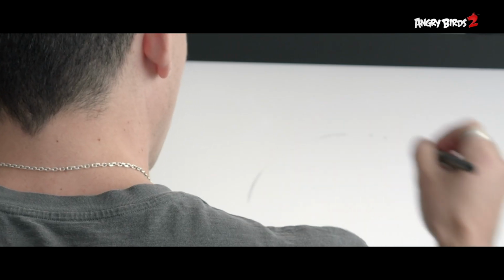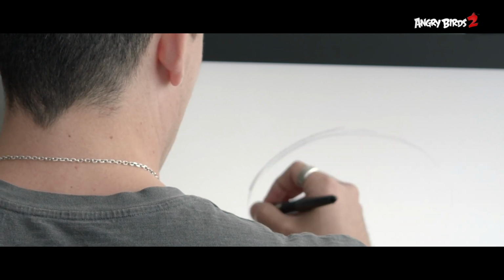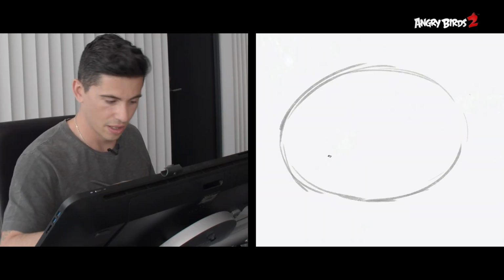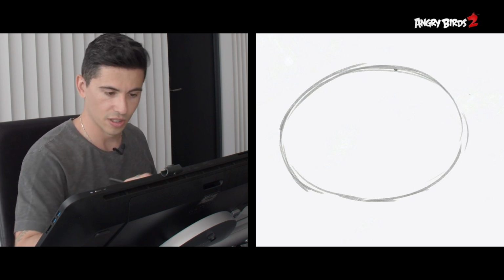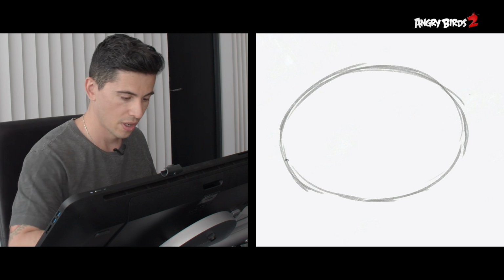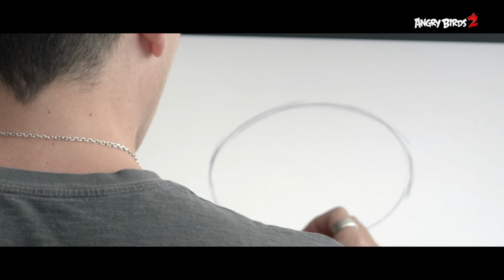So to draw Melody, or any kind of character actually, you need to think with basic shapes. For Melody, it's basically an oval shape. Think of an egg in this position, right? And don't worry about the lines. We don't want to get the lines too clean. We're gonna clean the lines later. As long as you get this shape correctly, that's the most important thing right now.